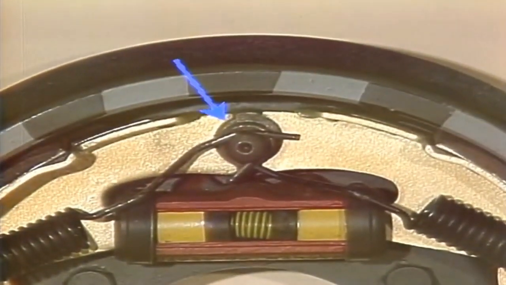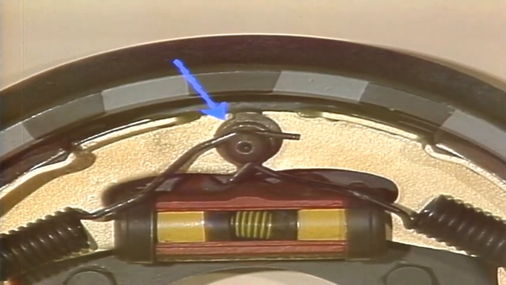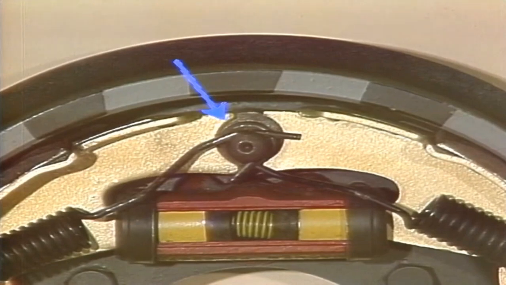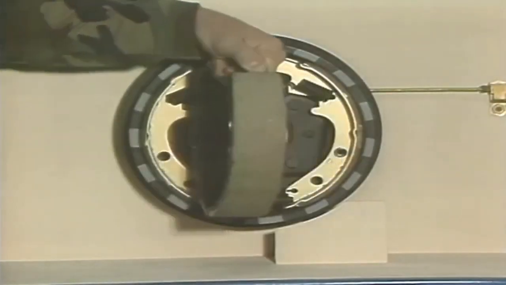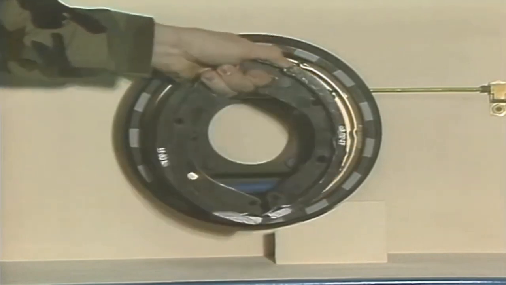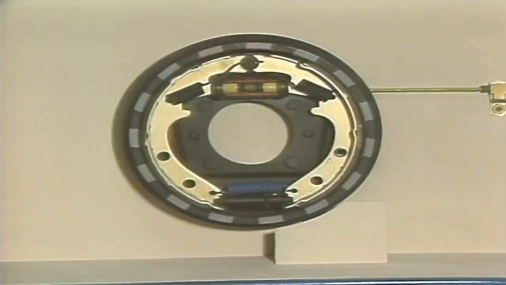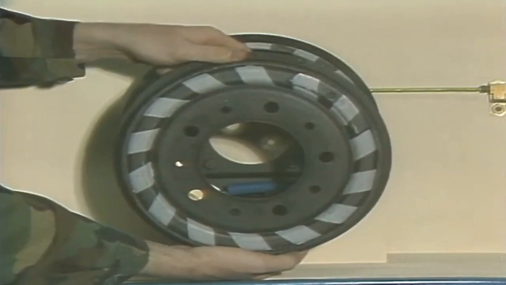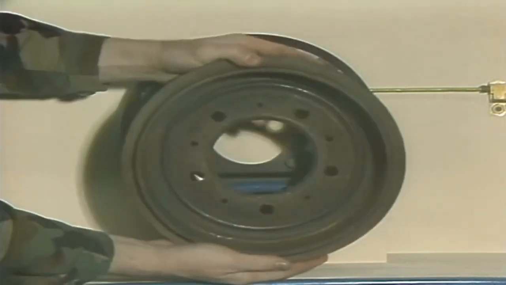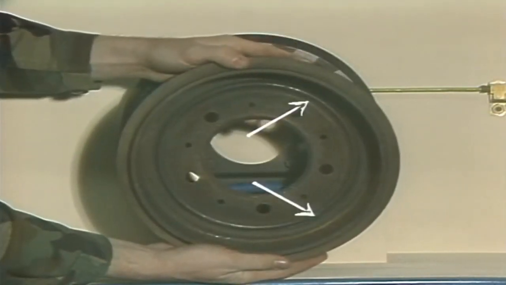The upper ends of the shoes fit against a hold-down anchor pin at the top of the brake assembly. The brake shoes are surfaced with linings that will wear down as the brakes are used. The brake drum mounts over the brake shoes, which apply pressure to the inner surface to stop wheel rotation.